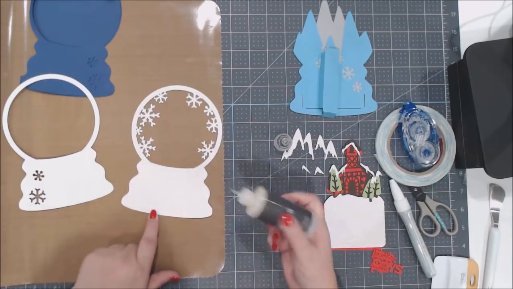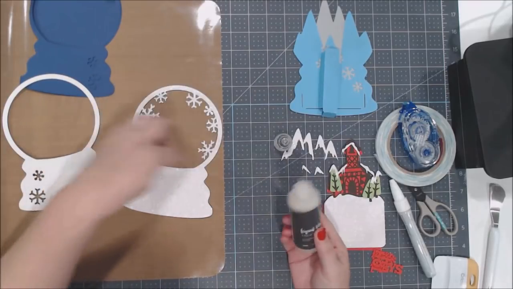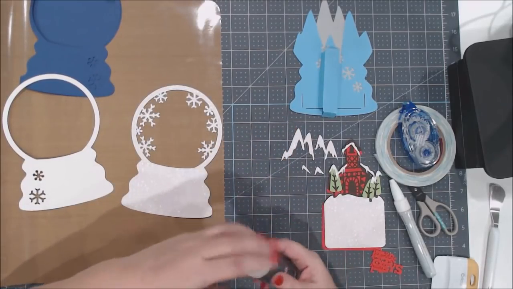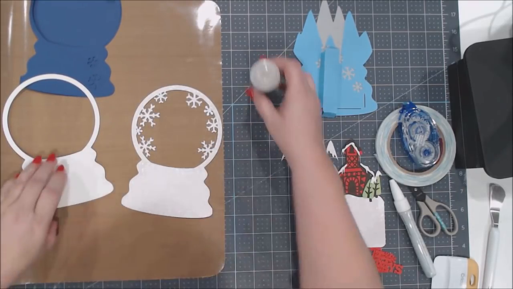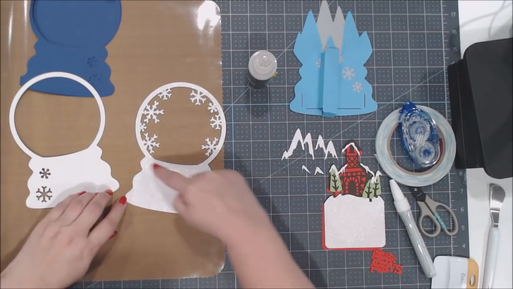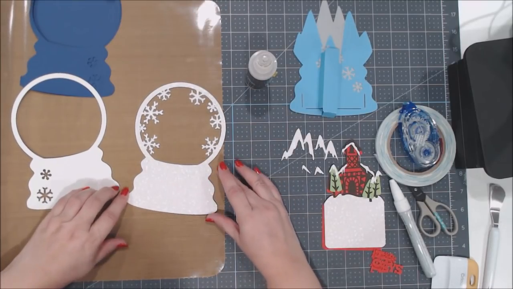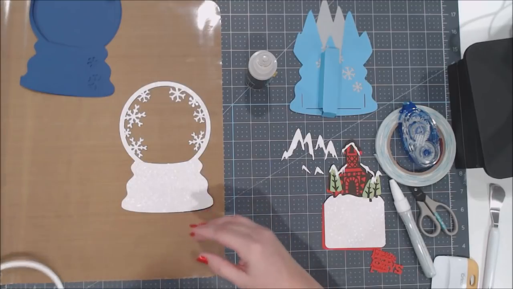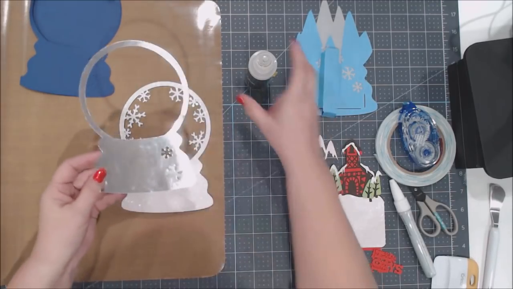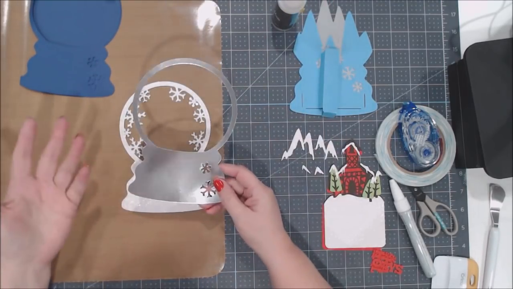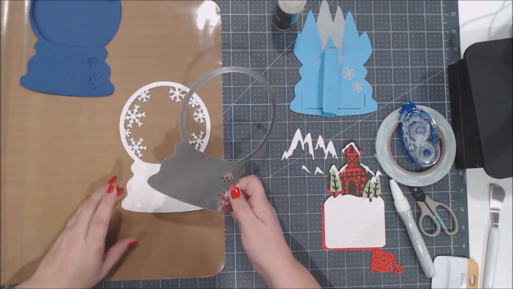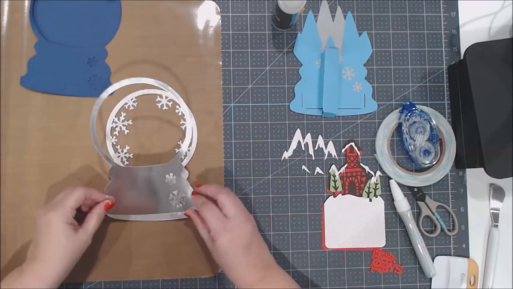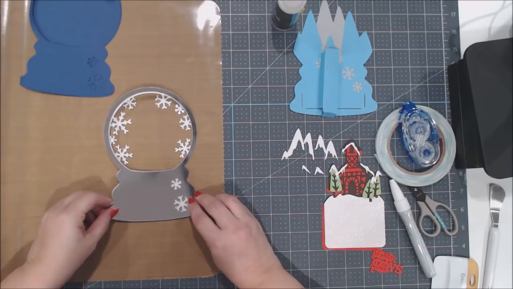Okay, so what I've done is I put it around the edges. I didn't put it on the snowflakes because I'm not gluing anything on top of the snowflakes. And I did a few stripes of glue across this bigger base piece. And then I'm going to take my foil. Now, I cut mine out of a foil piece, okay? Yours may be a piece of cardstock, whatever you cut your top layer out of.